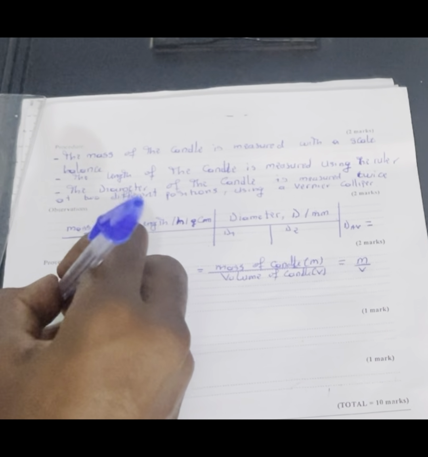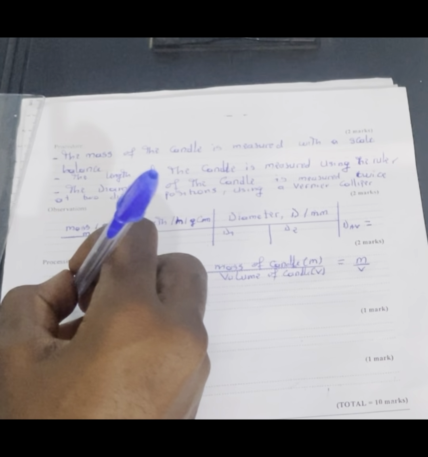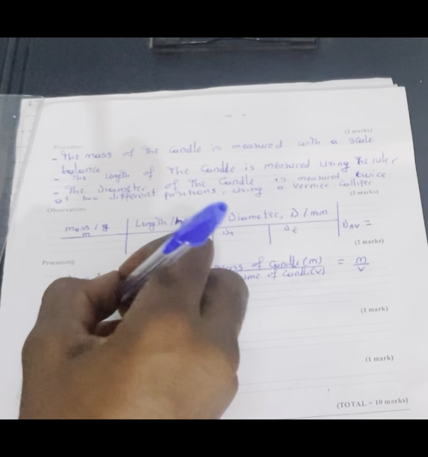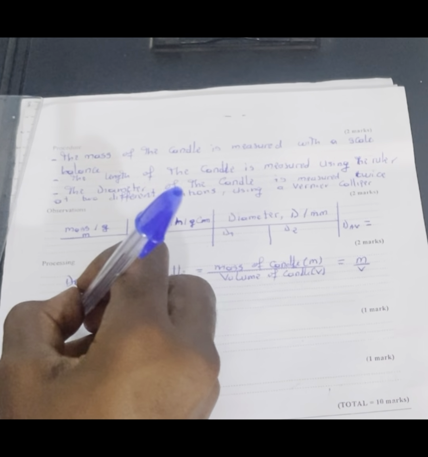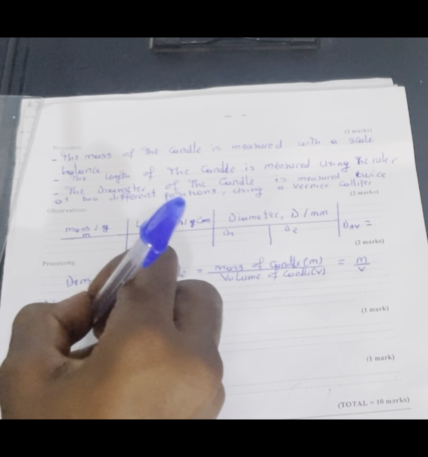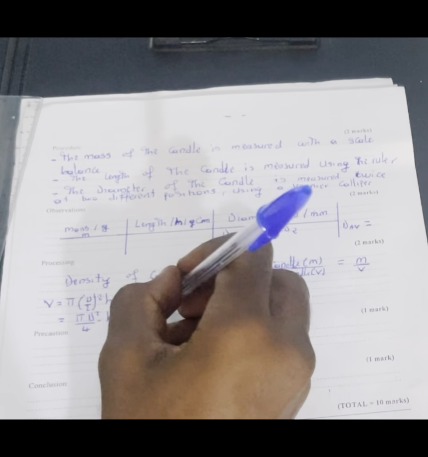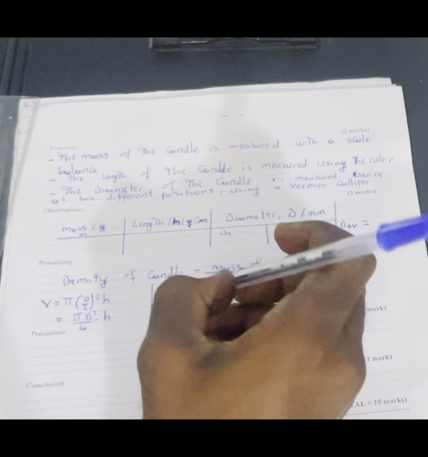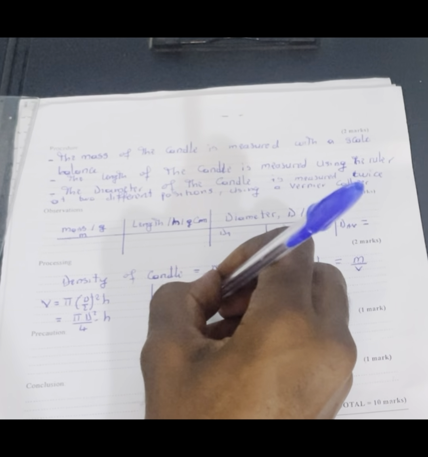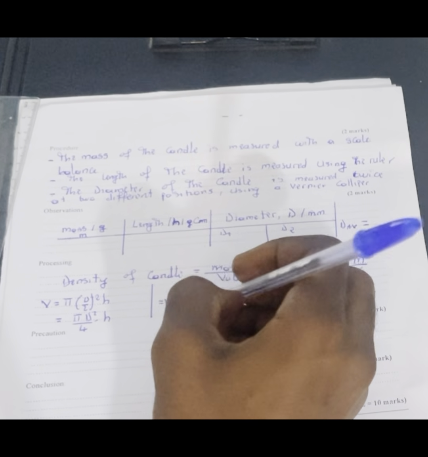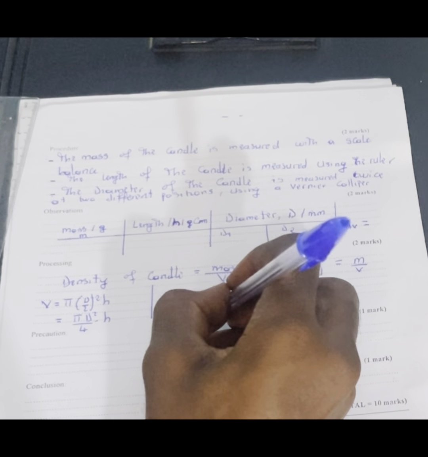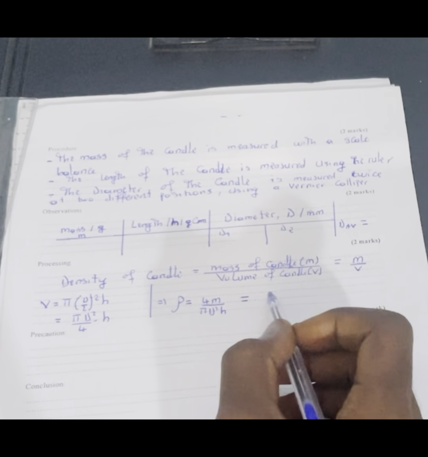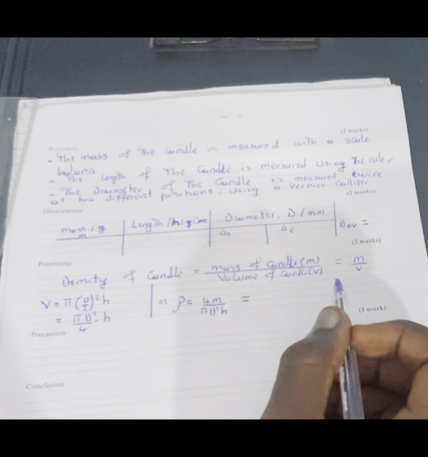Now I know that V is pi diameter on 2 all square H. So the formula will be pi diameter square over 4 times h. So this implies the density that we are calculating is simply equals to 4 m, which represents the mass, divided by pi diameter square h. So therefore you leave enough space to come and compute. That is all. You leave space to substitute and come up with the density. Okay.